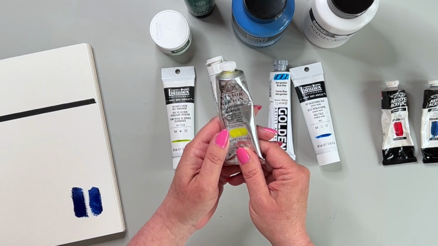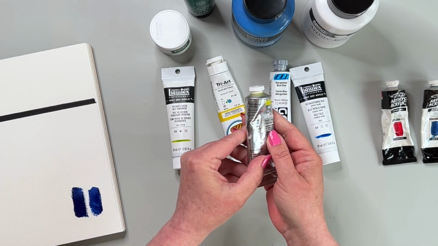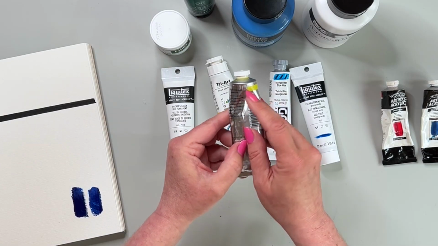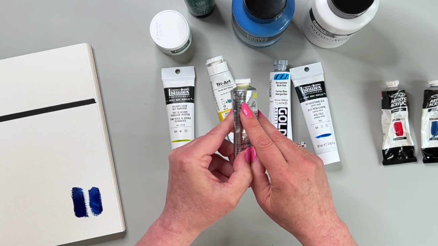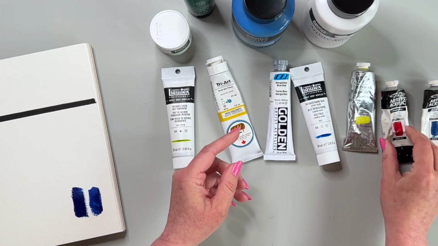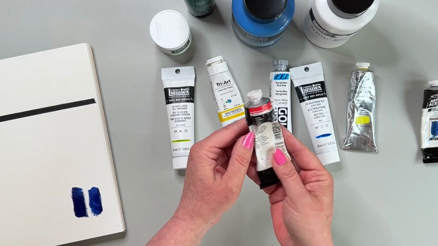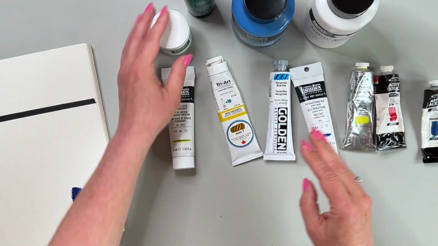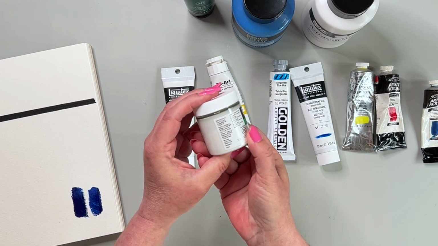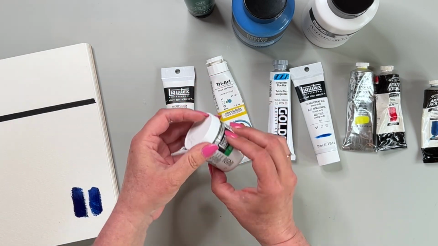Most of them have the pigment numbers on the front. Some have them on the back, and they're harder to see when you're older, but they will be listed on the back side of the paint tube. Some of the jars will have them on the side down here. Lots of information.